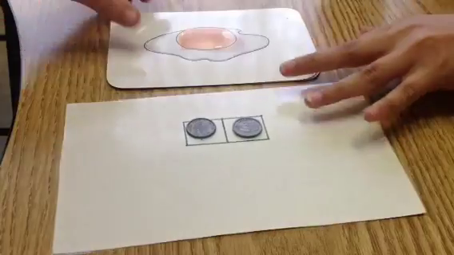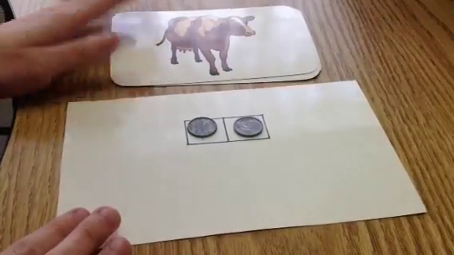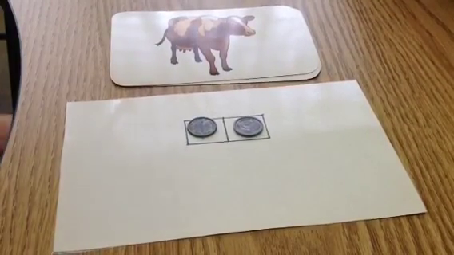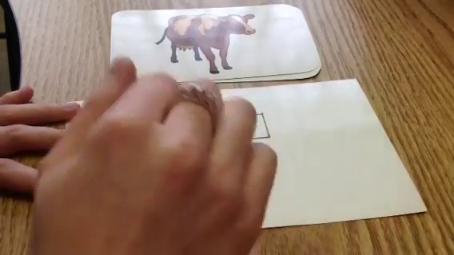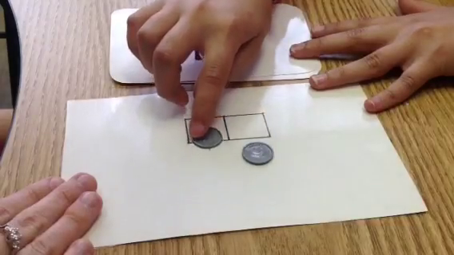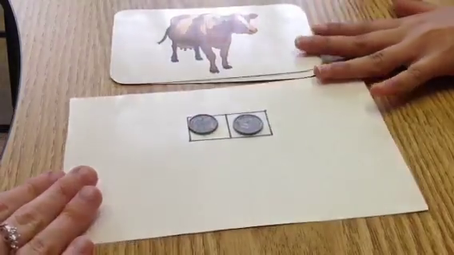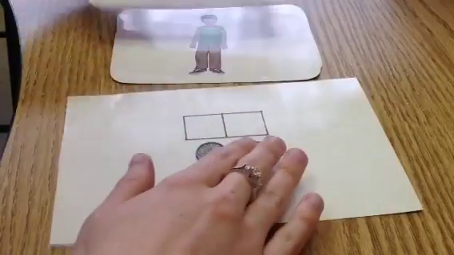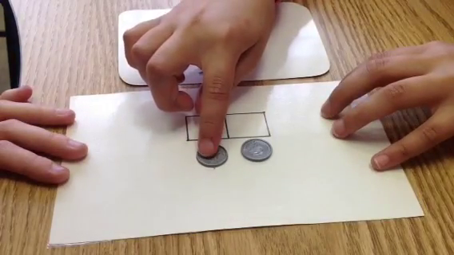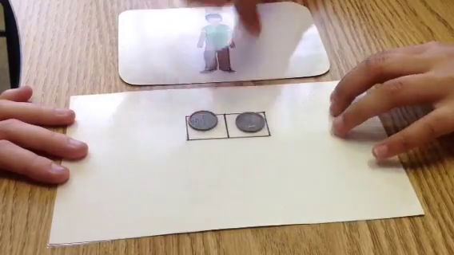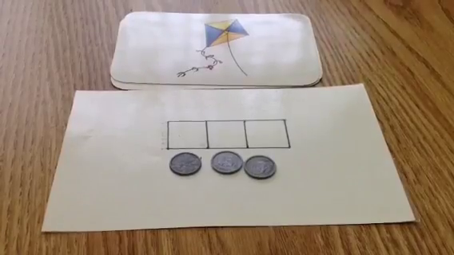Okay, now you try this one. Egg. Very good. Let's try it together with cow. Let's stretch that word out. Cow. Do it again. Cow. Good. All right. You push the counters as I say the word. Cow. Good. All right. You try it by yourself with boy. Stretch the word first. Boy. Very good. Now we're going to try some words with three sounds.